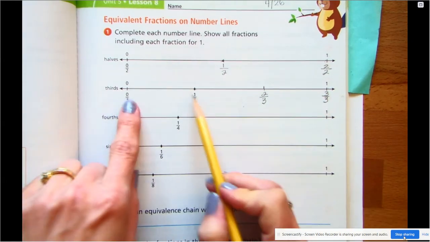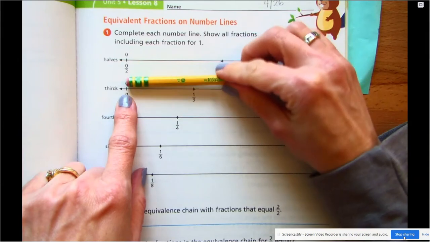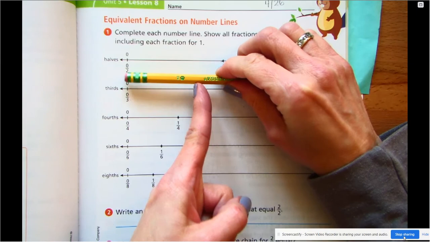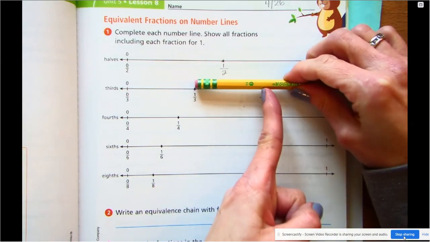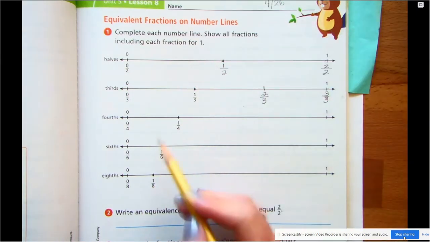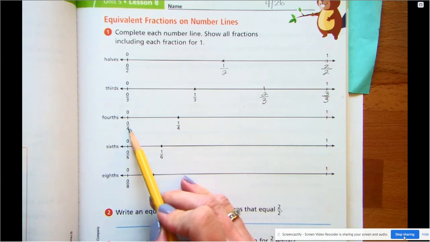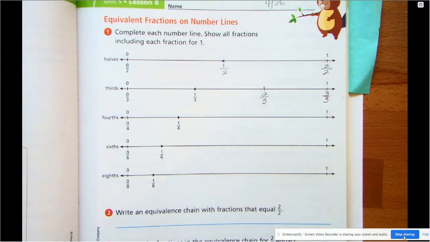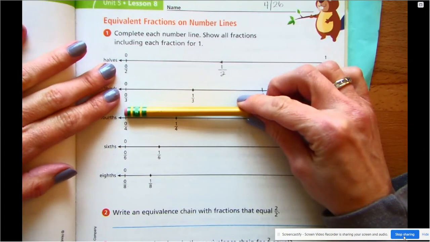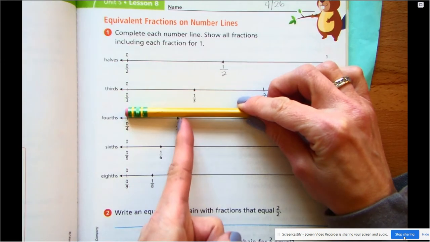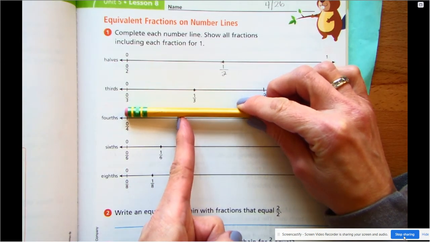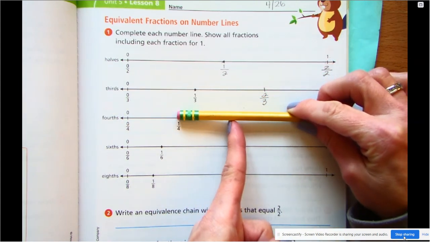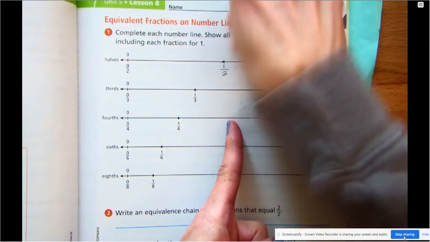Okay, do you see how I did that? I kind of looked at how long that space was. I could do it like this with my pencil, right? And I could mark and have that same spot on my number line. So now this one has a denominator of 4. So I know that this number line is going to be in 4 equal pieces. Okay, here's my pencil. And if I look, right, it's about that long. So I'm going to now take my eraser and move it down like that and mark that spot on my number line.